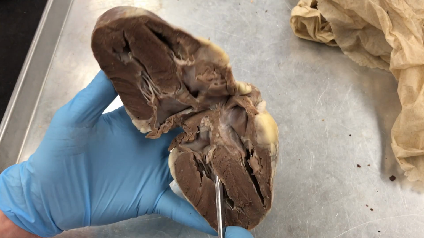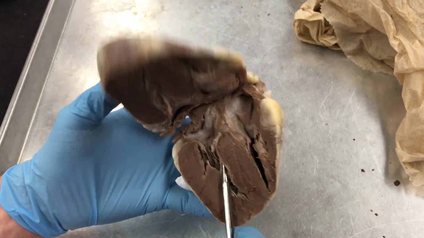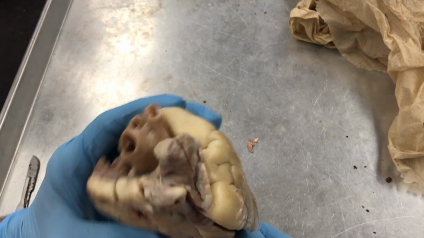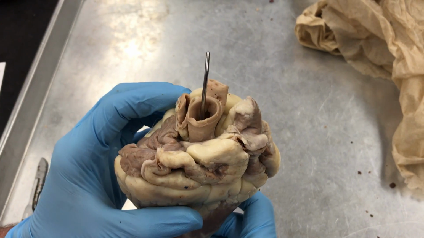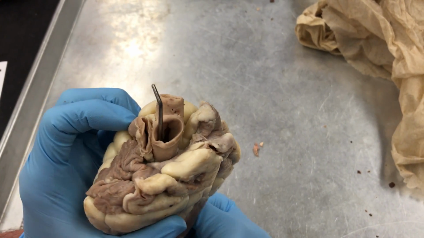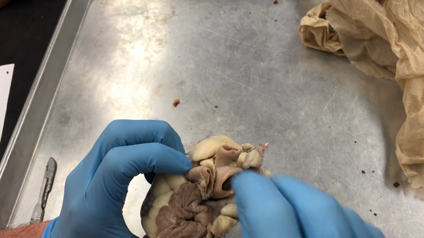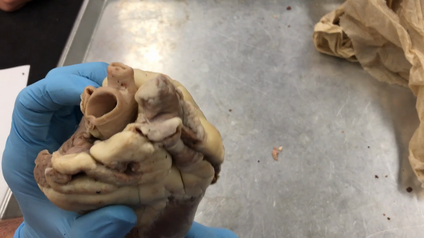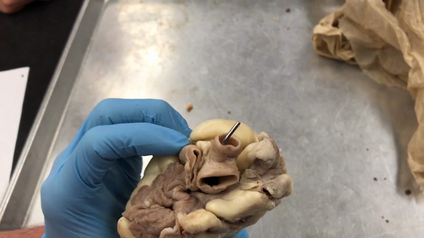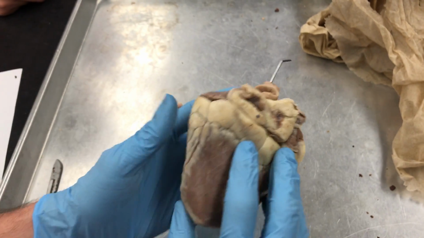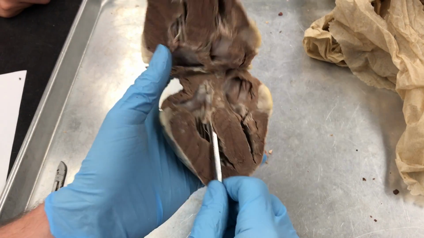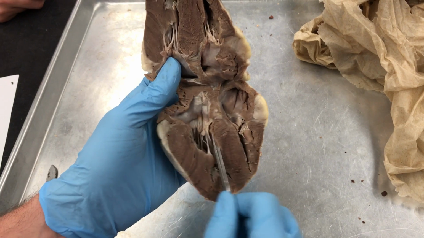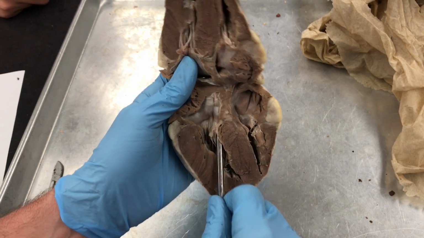So left ventricle, so that's the aorta. The aortic arch would do this, and the brachiocephalic is there. So we just came through the left ventricle underneath the bicuspid valves to get all that.